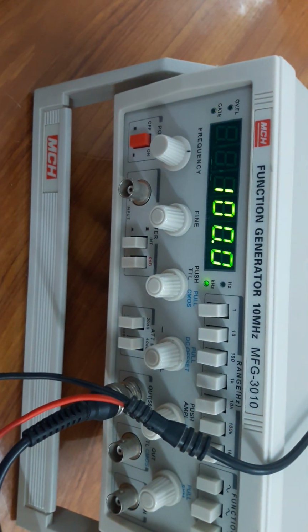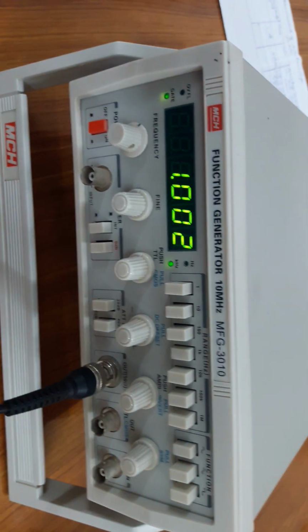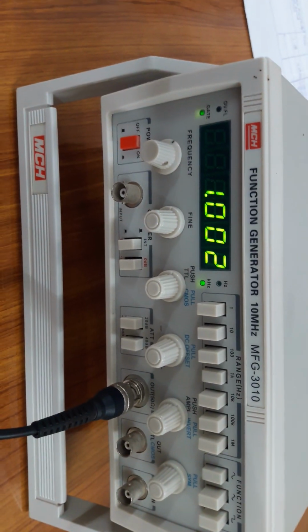Here I am using for the carrier wave 100 kilohertz, for the baseband wave or audio wave 1 kilohertz.